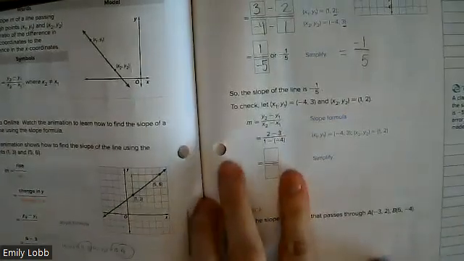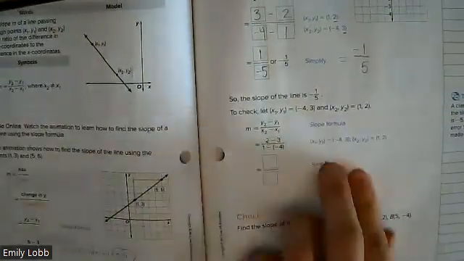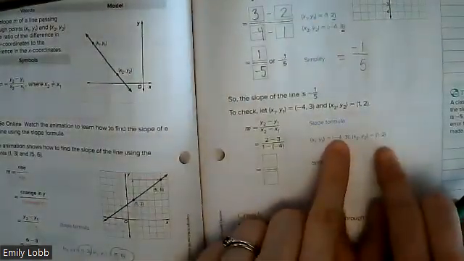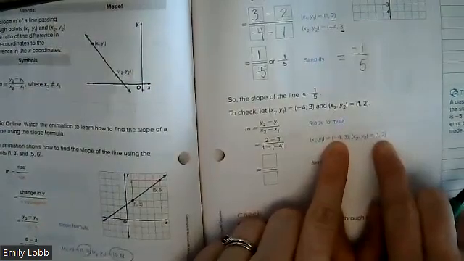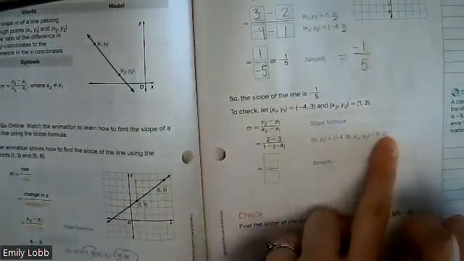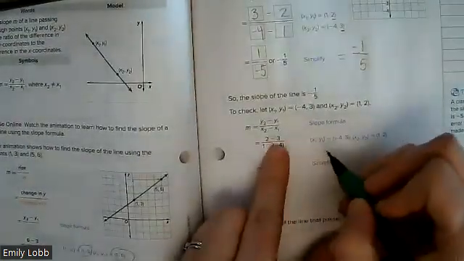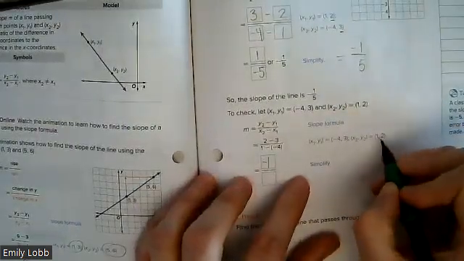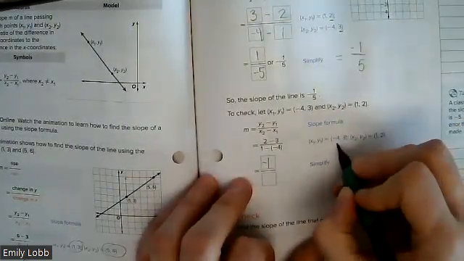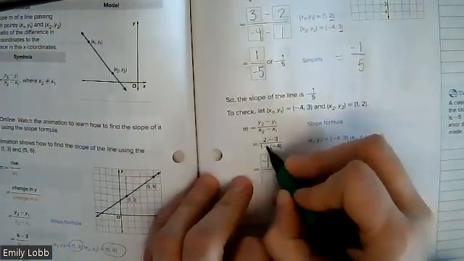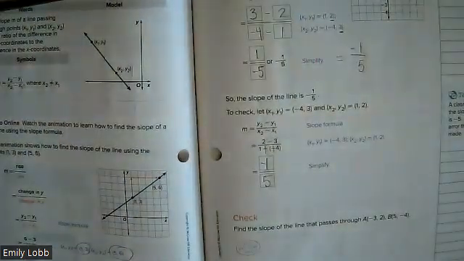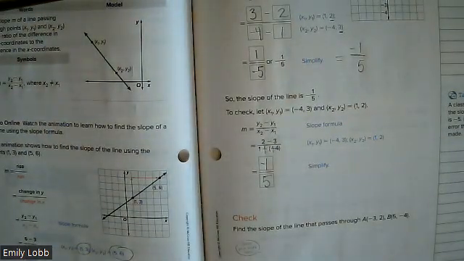So here, they're showing you that it doesn't matter what you assign to it. So here they switched it and called this point 1 and this point 2. So if you take that and say 2 minus 3, you would get -1. And here, if you took 1 minus -4, remember this becomes a +5. So either way, you will get -1/5, as long as you're consistent with what you assigned your points to.